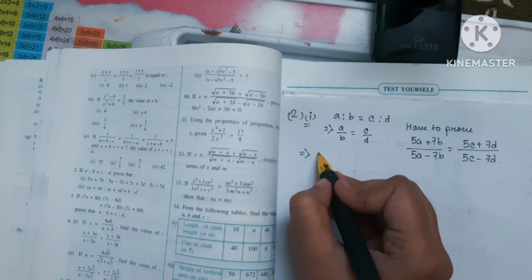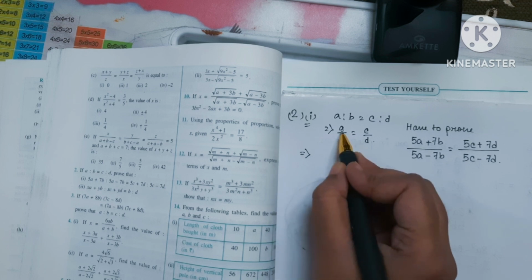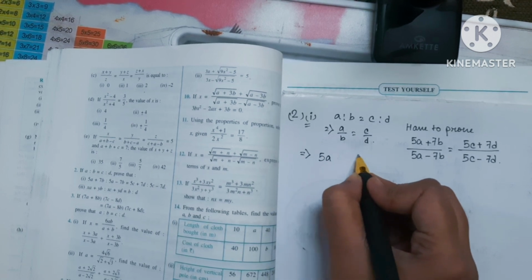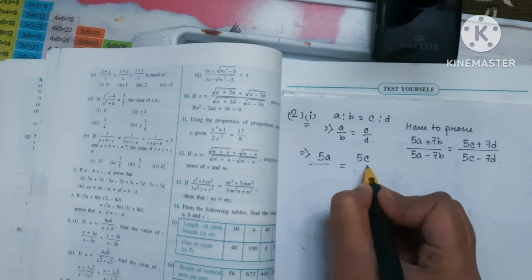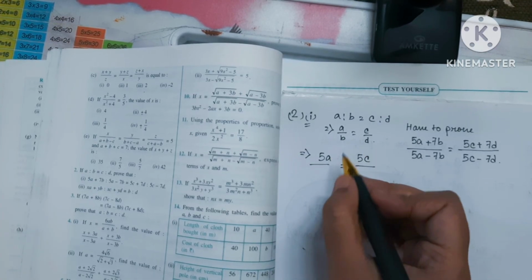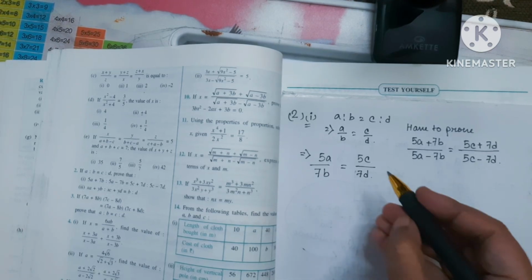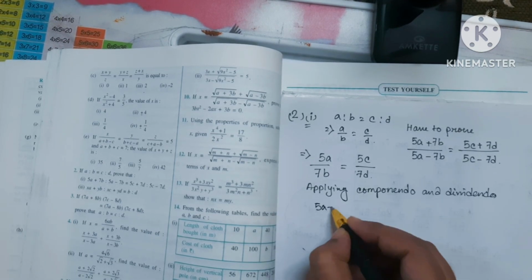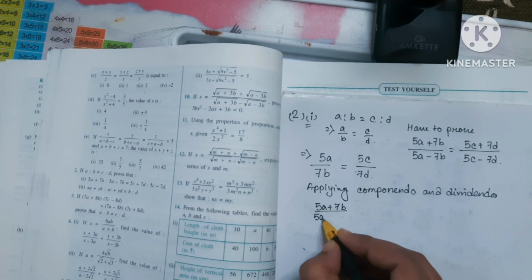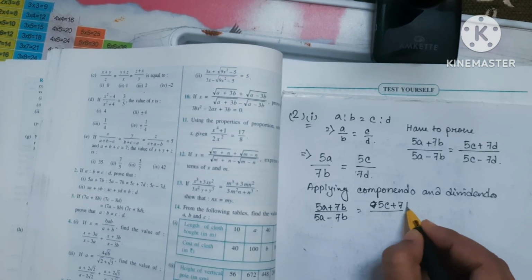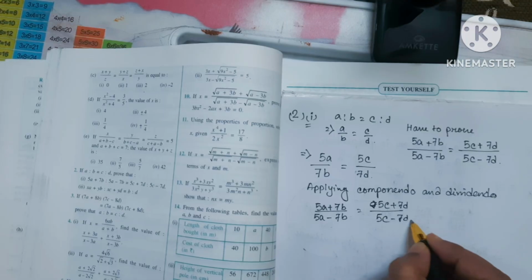If you multiply the numerators by 5a, 5c, and the denominators by 7, you will get 7b equal to 7d. Okay. Now if you apply componendo dividendo, 5a plus 7b by 5a minus 7b is equal to 5c plus 7d by 5c minus 7d. Okay, fine.